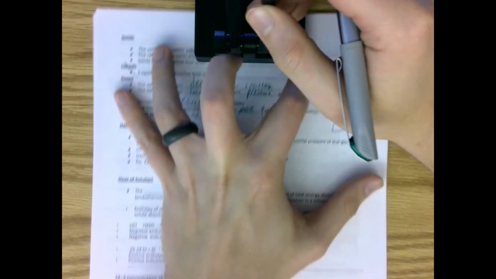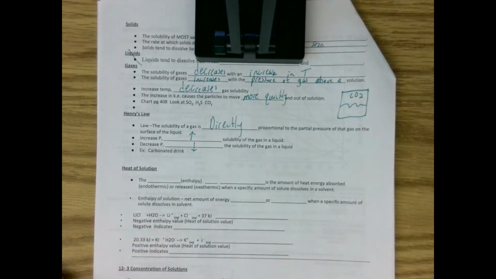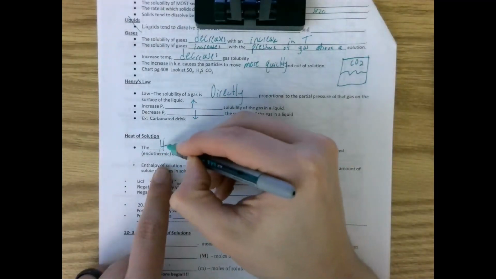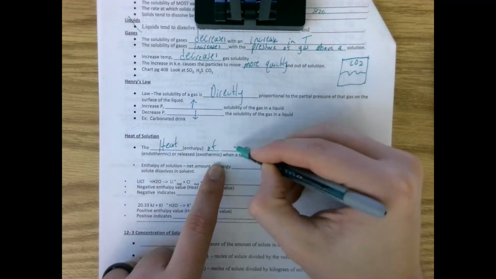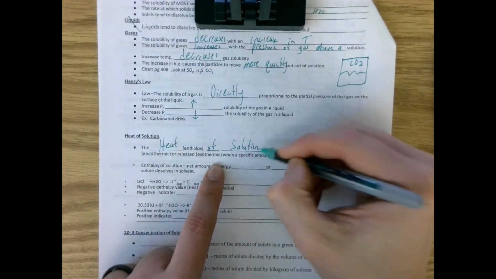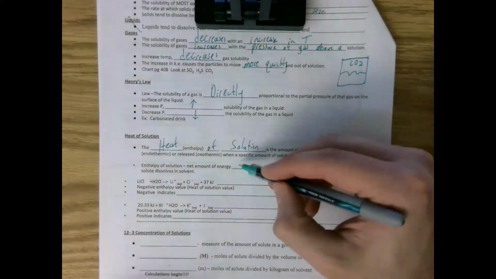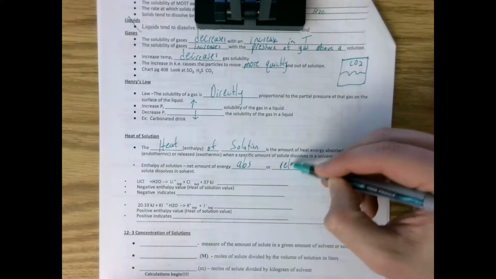So then one quick thing from the last chapter that we talked about before, we did the lab where we dissolved the salts in the water, and the temperature either went up or went down. So when we made the solutions, we either saw a temperature increase or decrease. So we call that the heat of solution or the enthalpy of solution. It's just the amount of energy we either gain or release when we dissolve a salt or dissolve something in water. Okay? So it's just the amount of energy absorbed or released.